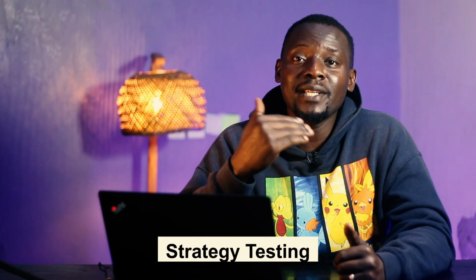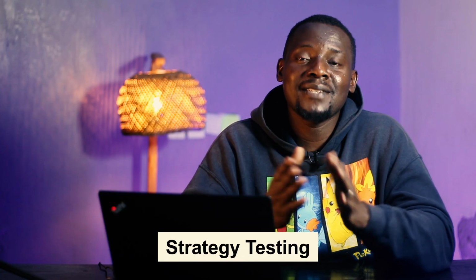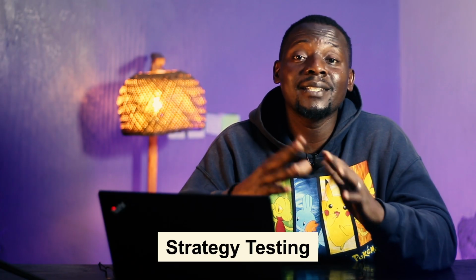Now, if you're a trader, you know that when it comes to trading, you must have a strategy, and you cannot just get any strategy and use it. The first thing you need to do is backtest that strategy. This is where these next tools that I'm going to share are mind-blowing, because some people don't know there are some free softwares out there that they can use to backtest their strategies.